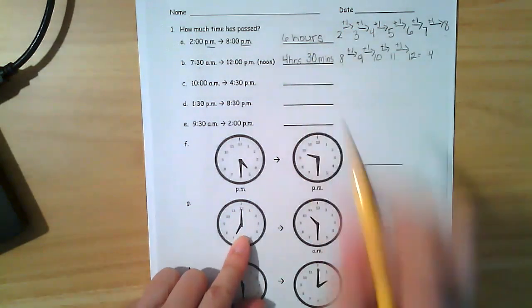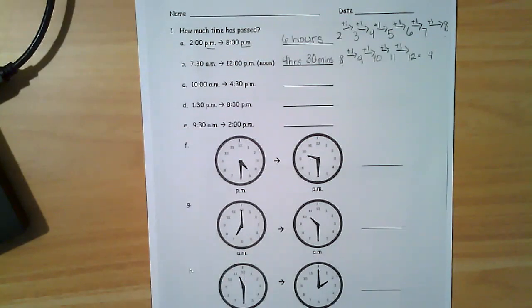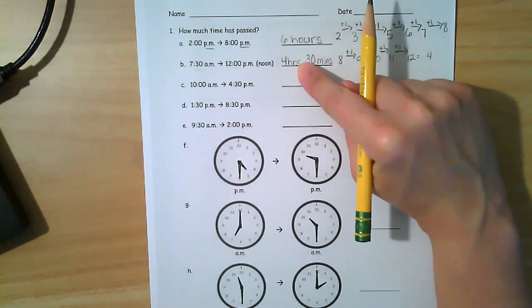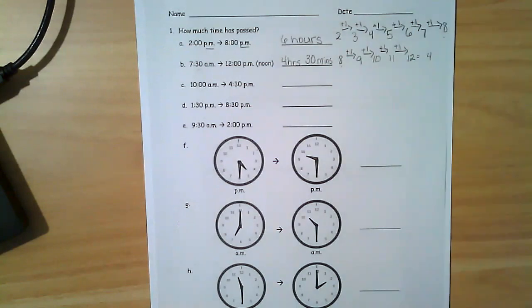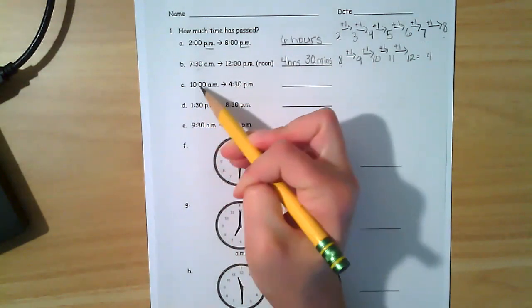And they do want you to use hours and minutes here. You could have multiplied 4 times 60, I'm sorry, and that would have given you an answer in all minutes, right? But they're asking you actually in this chapter, if you were to look at the lesson book, to give hours and minutes, okay?